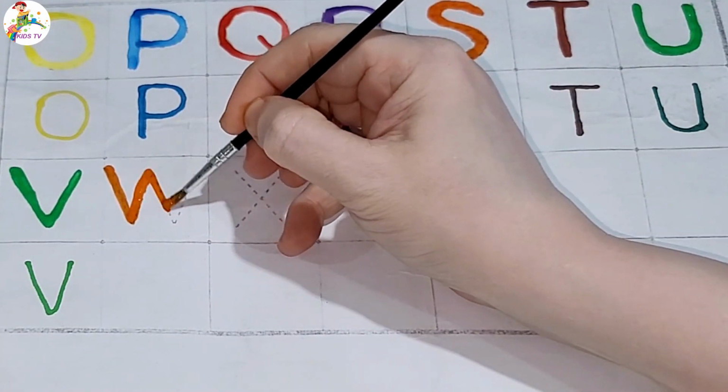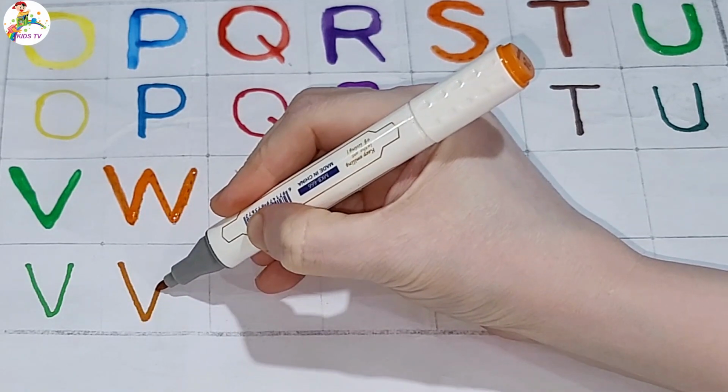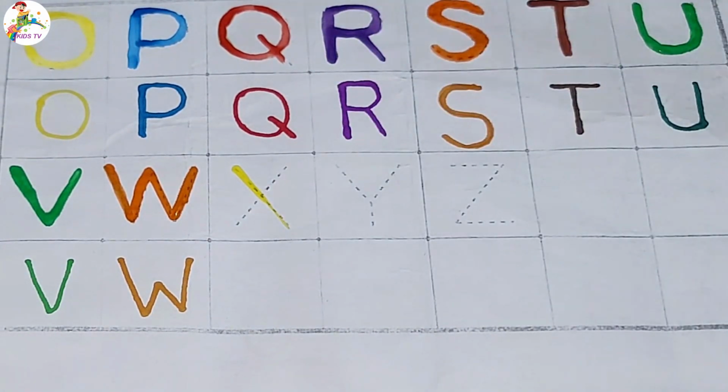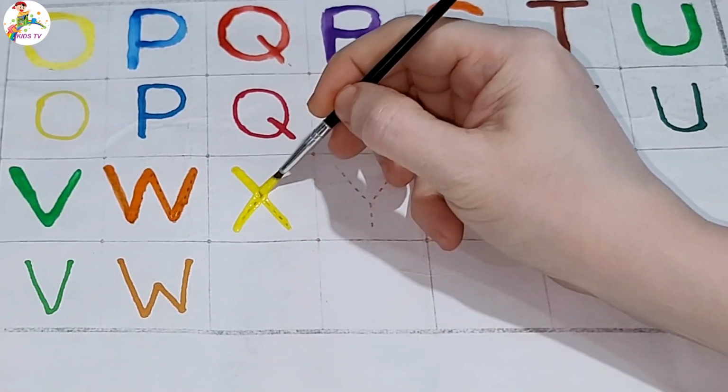W. W for watch. W for window. X. X for X-ray.